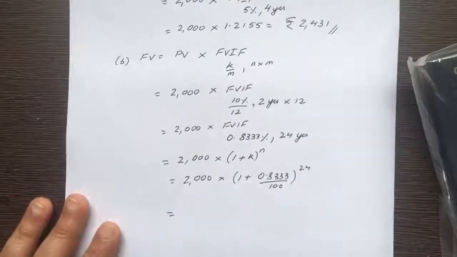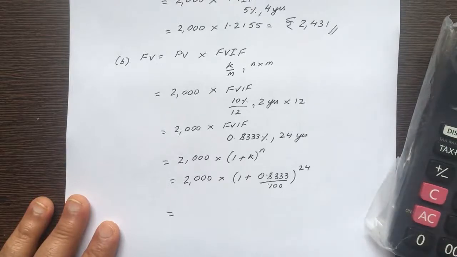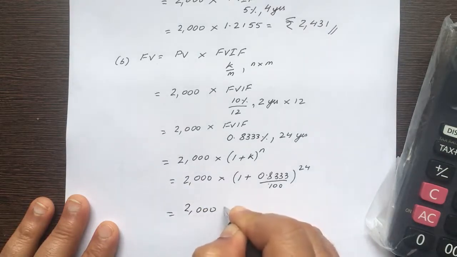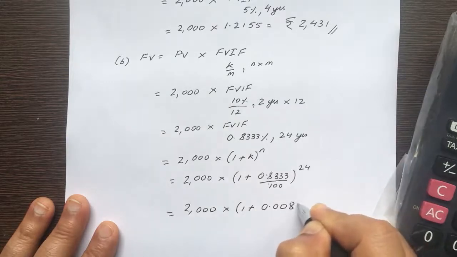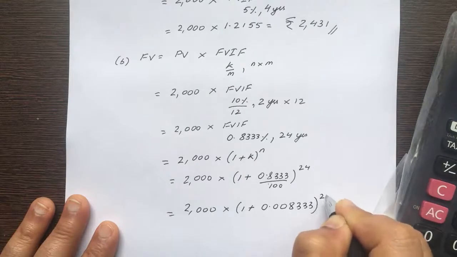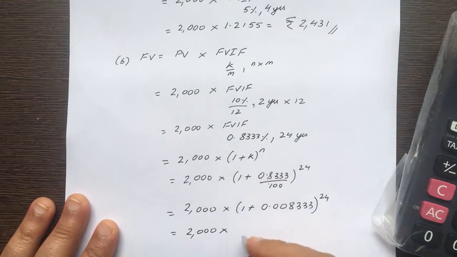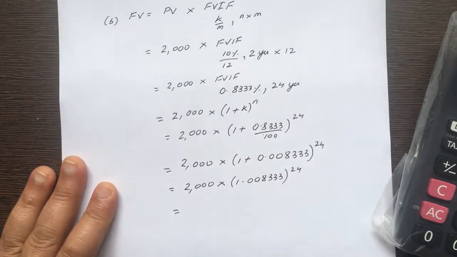All right, this will be by 100. Okay, and then you solve it and then find the answer.